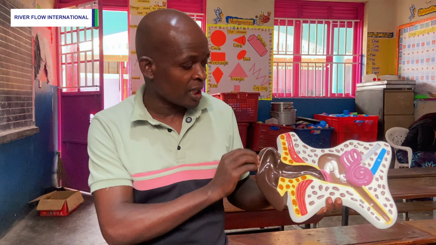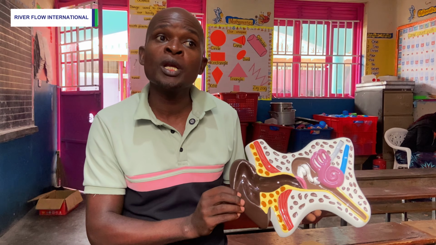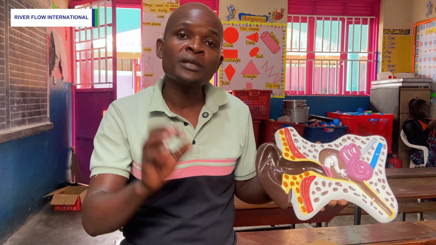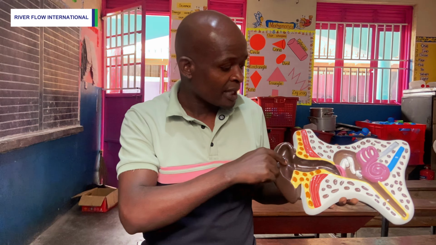To begin with, we begin with this part which is outside here. This part is what we call the pinna. The pinna is part of the outer ear. Remember, the ear has three regions: the outer ear, the middle ear, and the inner ear. The pinna collects sound waves from the environment. Then after collecting sound waves, it directs them to the auditory canal.